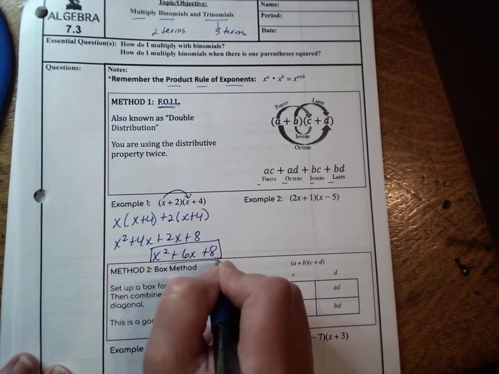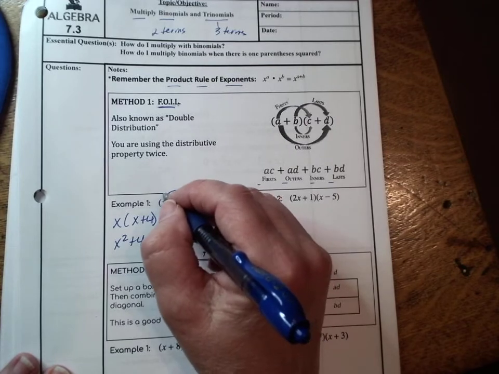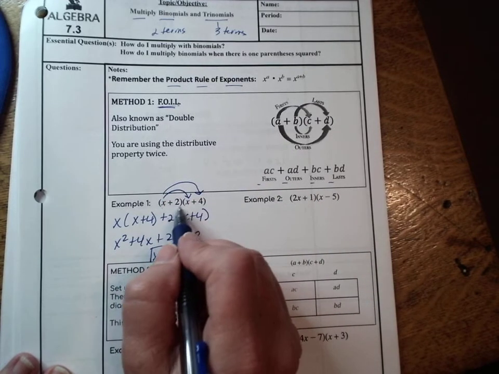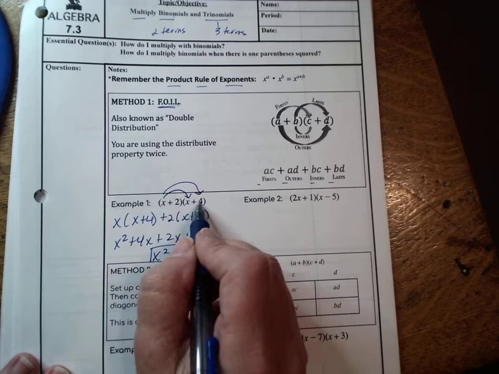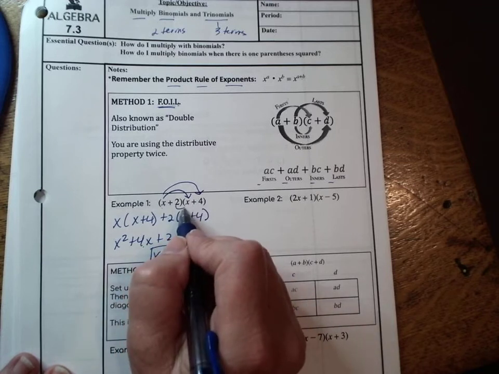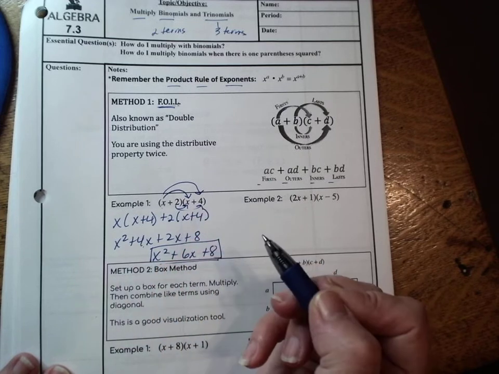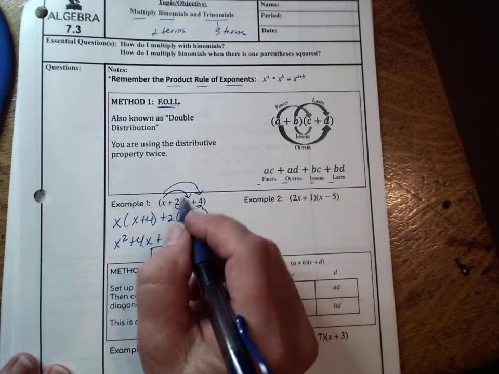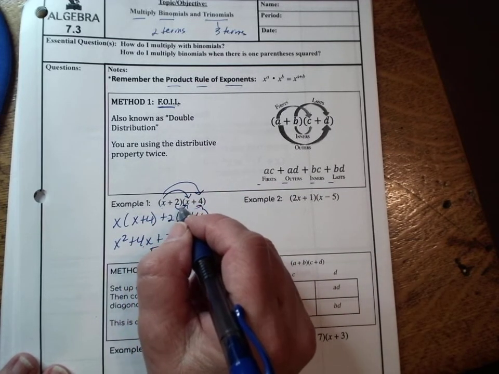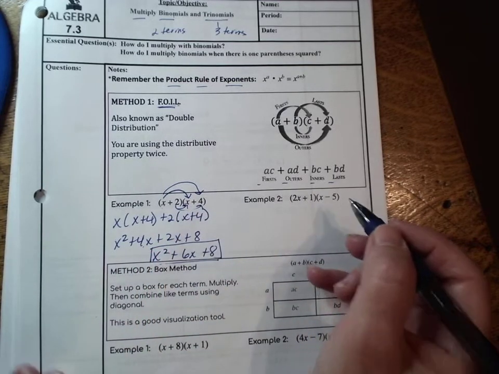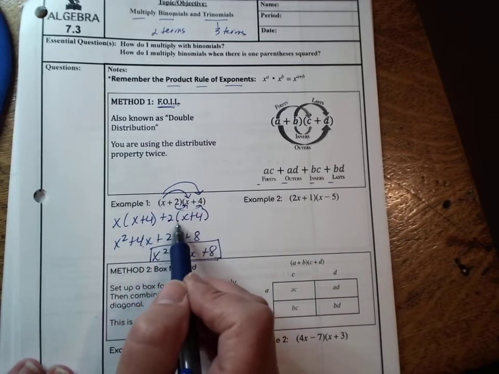Done. Okay? So what you're doing is x squared, x times 4, then the 2x, that's your inner, and then your last. The FOIL comes from first, outer, inner, last. So it's really double distributive. And if you want to do it like this, go right ahead.